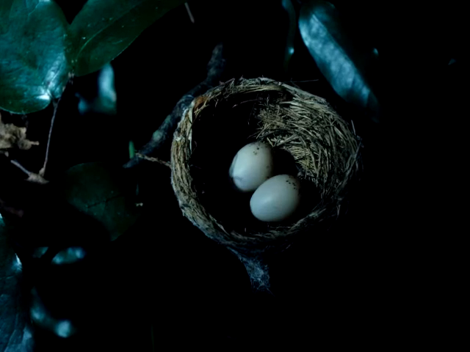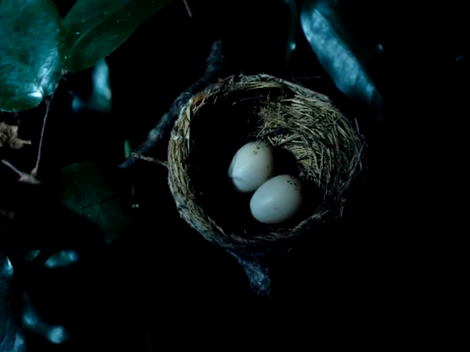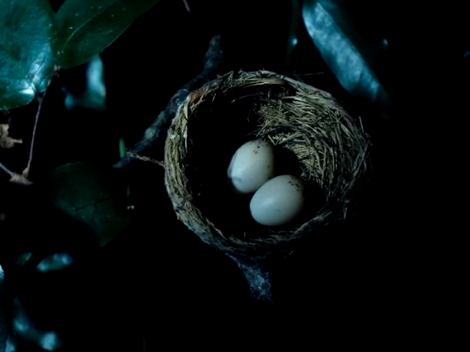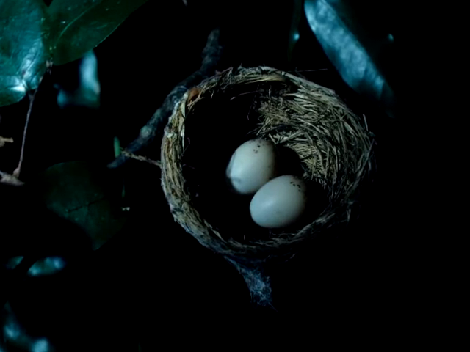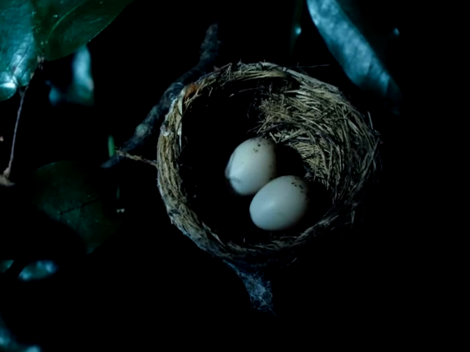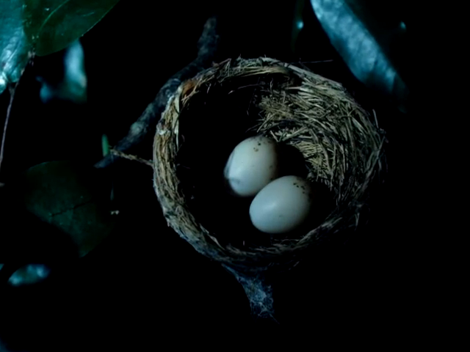Now let's change our focus again. What we're looking at here is the nest of the rufous fantail. It is, as you might guess from the size of those leaves that it's next to, a rather small nest, only a couple inches across. And notice that it only has 2 eggs in it. That is the standard clutch of eggs for the rufous fantail.